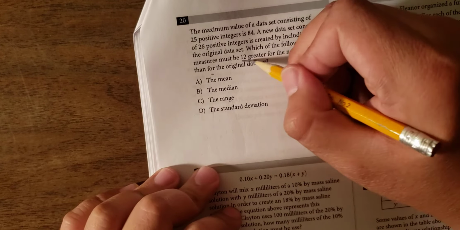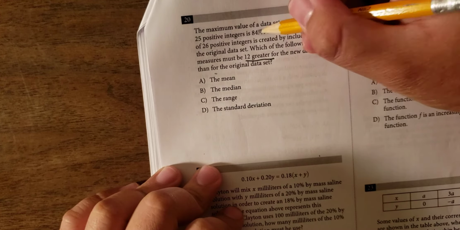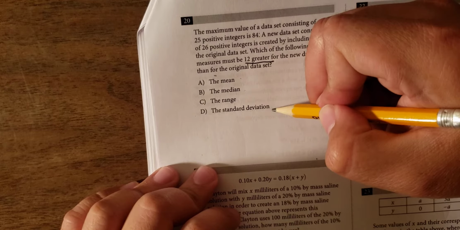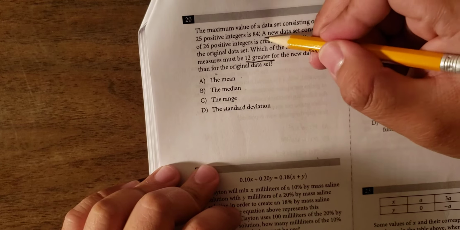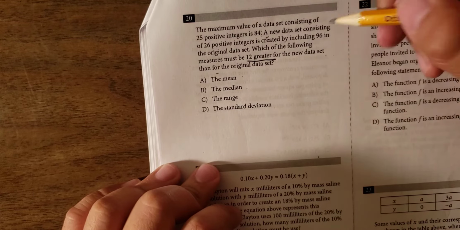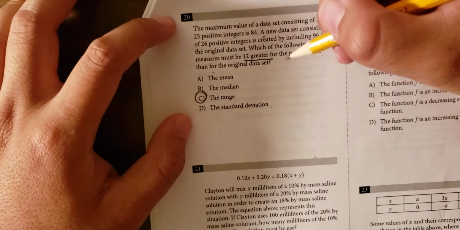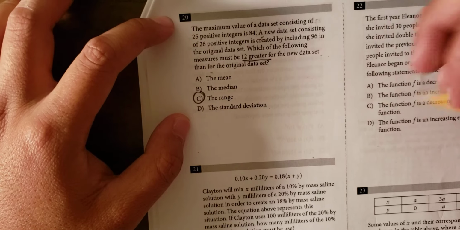So to measure the spread, we have different kinds of numbers in here, so we cannot use mean, median and standard deviation because they have different sets of data, so we have only the range. This is about the theory, just remember the theory and you can find them.